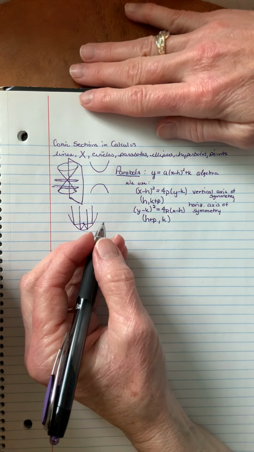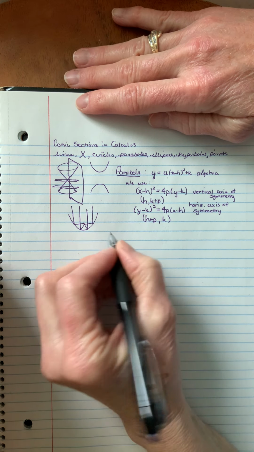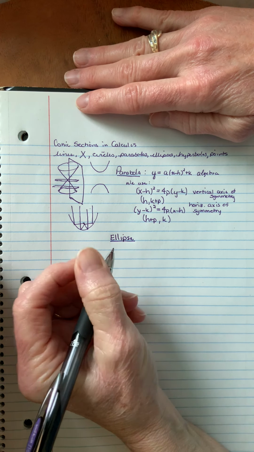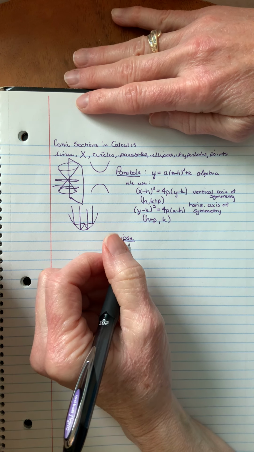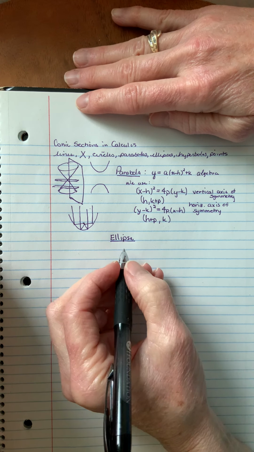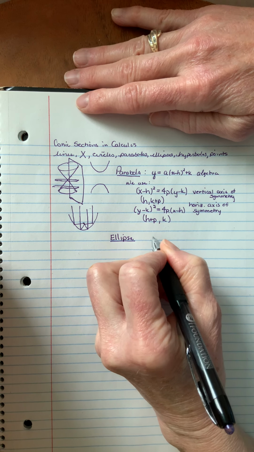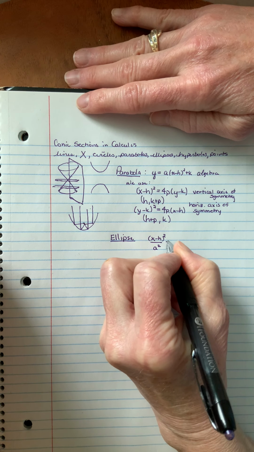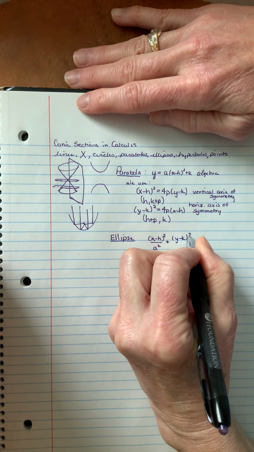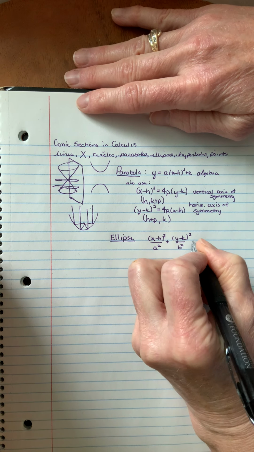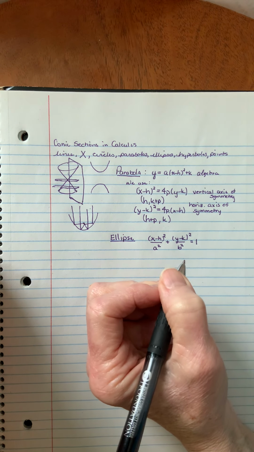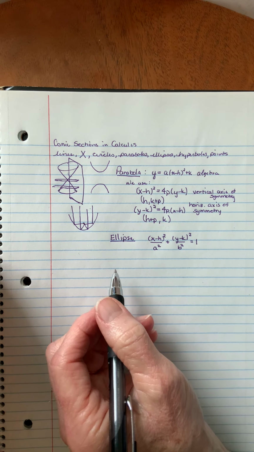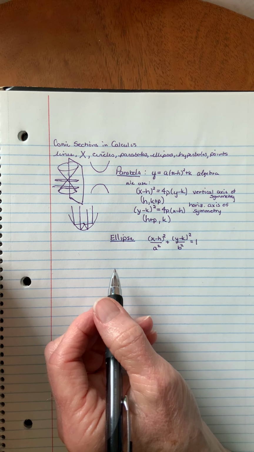Now, second one that we're going to talk about is an ellipse. You may have worked on ellipses before, maybe not, but the basic format for an ellipse is like this. It is x minus h squared over a squared plus y minus k squared over b squared is equal to 1. Now, a and b, or a squared and b squared, can be split or put in the opposite locations. It depends on how you want to do this.